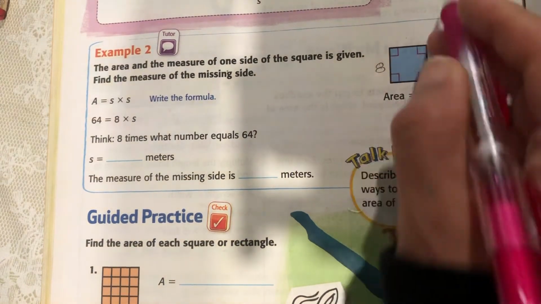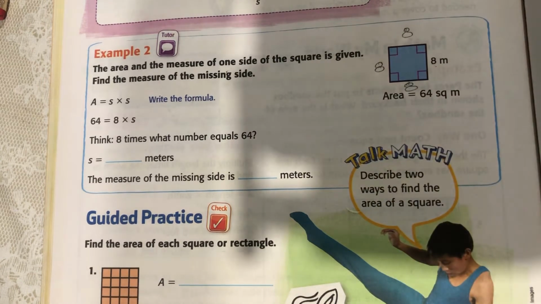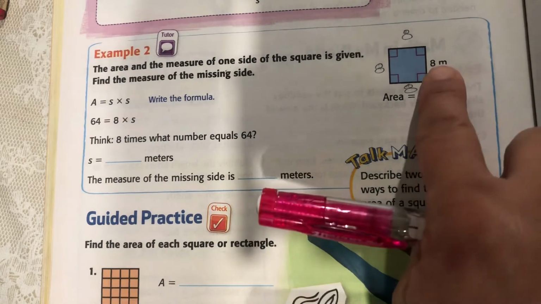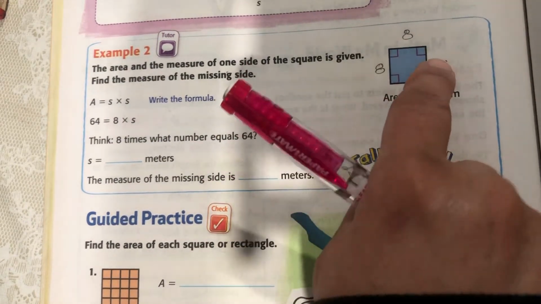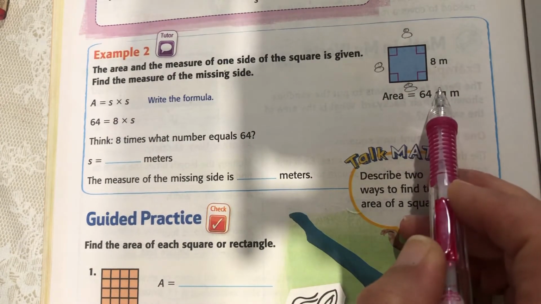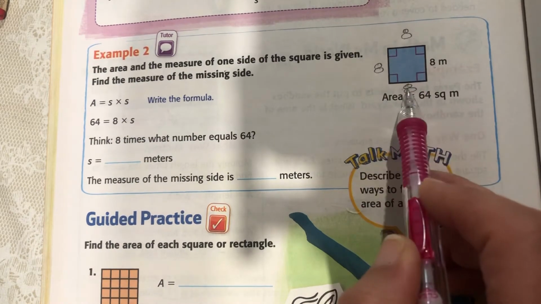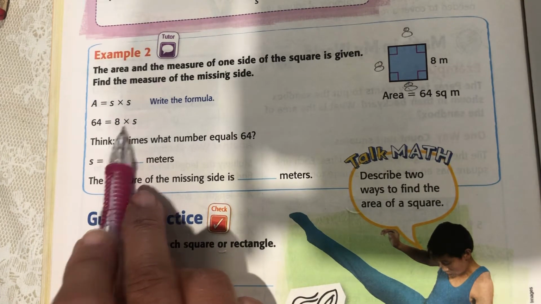And what would the top be? 8 and 8. So remember, a square has 4 equal sides, so it's the same number. You only have to list it once, okay? So it's 8 times, how many times? 4. So it's the 8. That doesn't make sense. Write the formula.